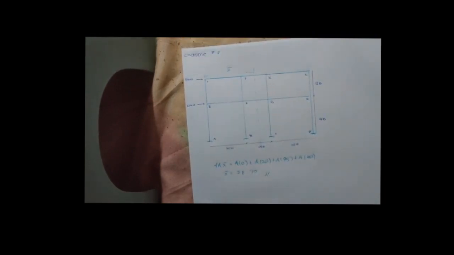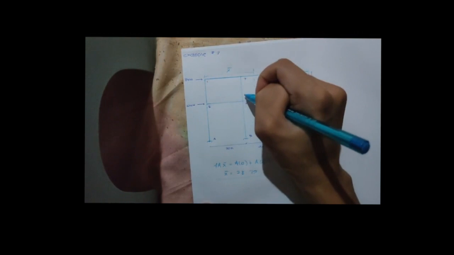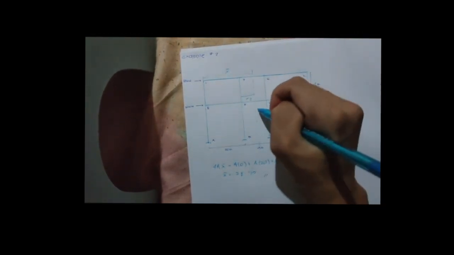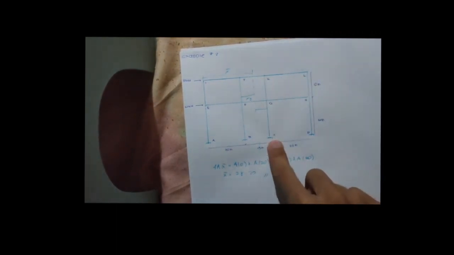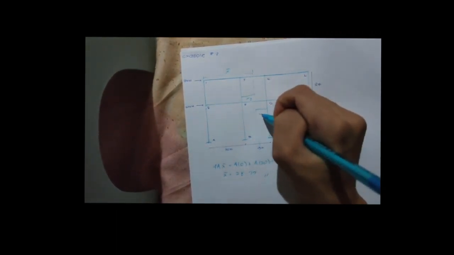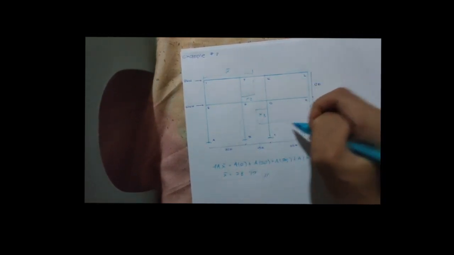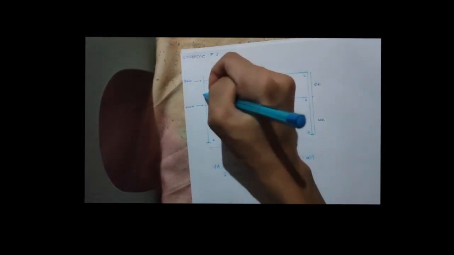Then next one, let's say this is x2, and from our reference point to our third column is x3, and from our reference point to our last column is x4, and let's say this x bar is x1. So since we have x bar or x1, we can get x2, x3, and x4.